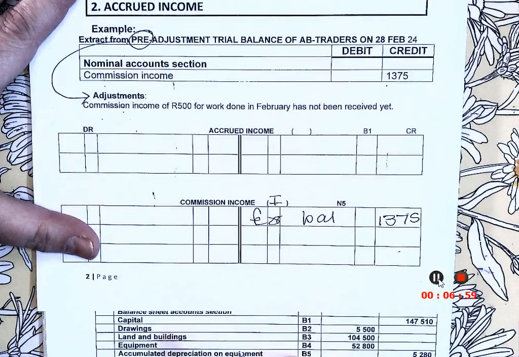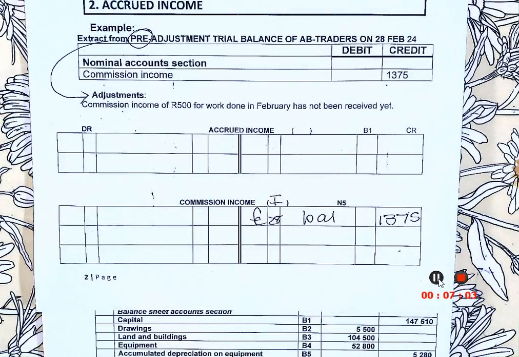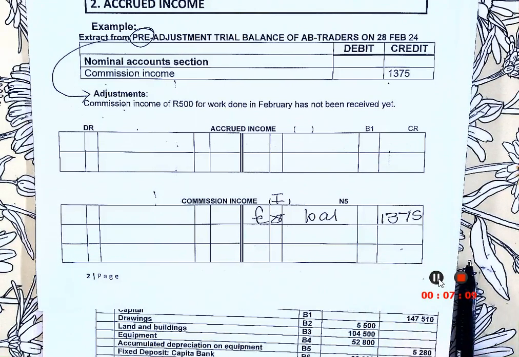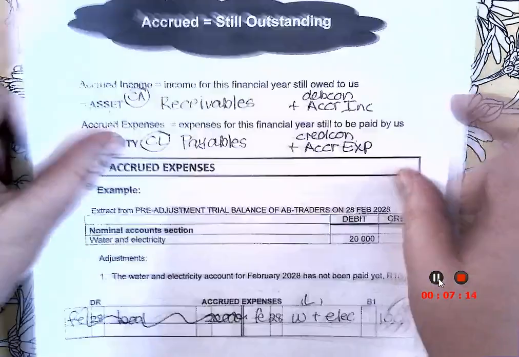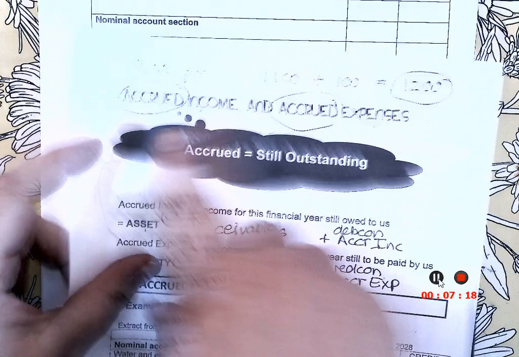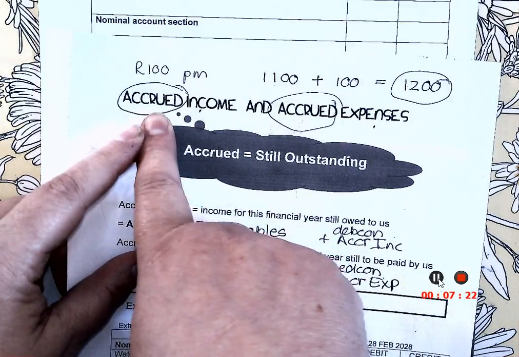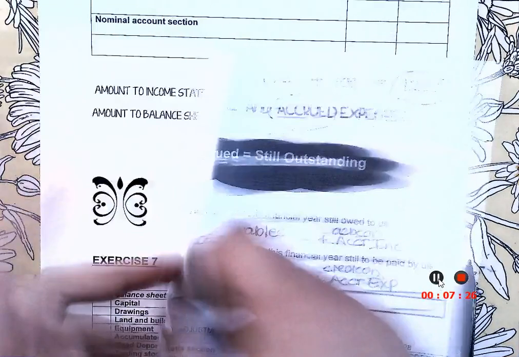So this transaction, they say, commission income of 500 for work done in February has not been received yet. So, what is the word? It's something that's still outstanding. It's receivable. So it will be accrued. And because it's commission income, it will be accrued income.